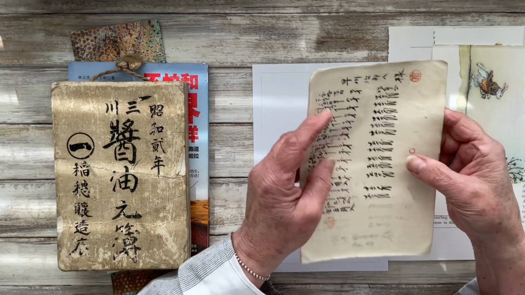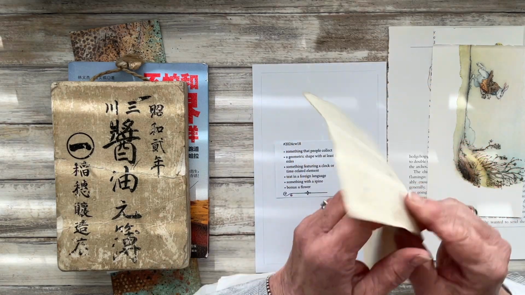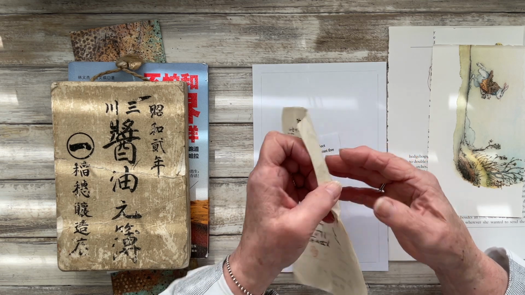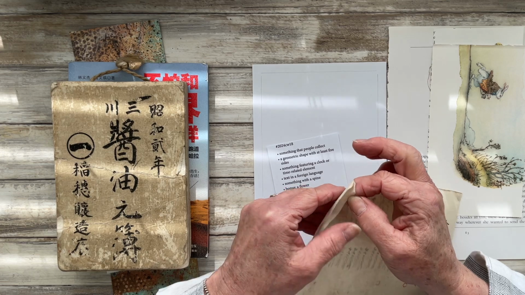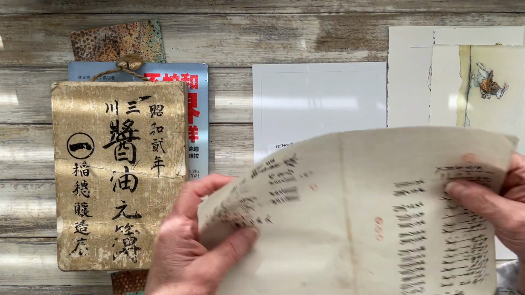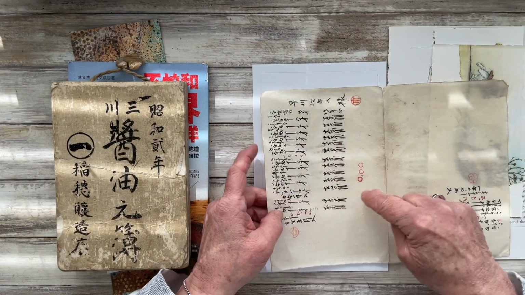Text in a foreign language. I thought I might use this. Now this is some Oriental or Asian temple paper. It is doubled over. I'm not sure if I can open it out. There we go. And I thought it might be nice if I turn it around to use that piece.